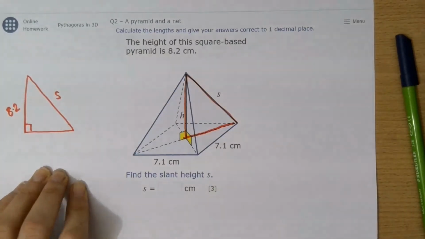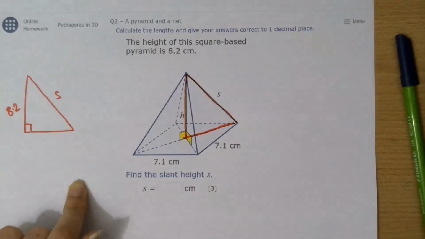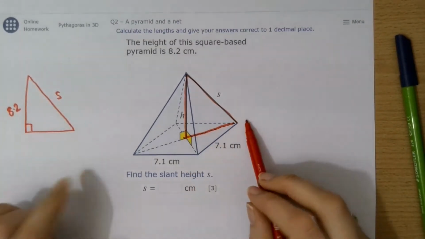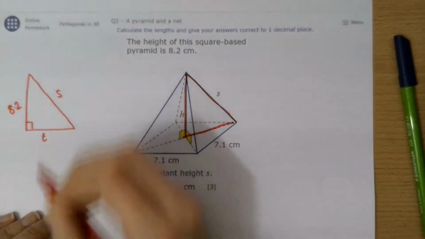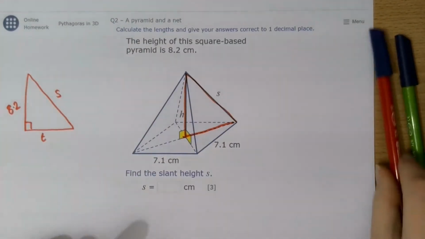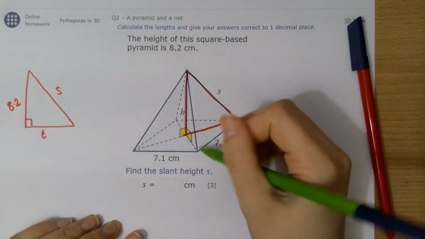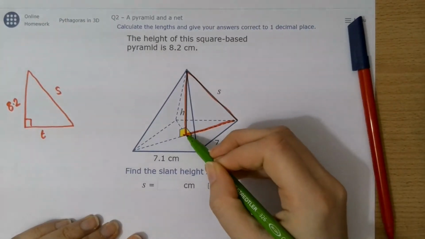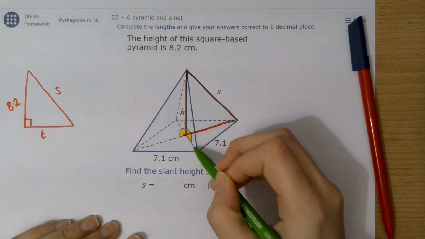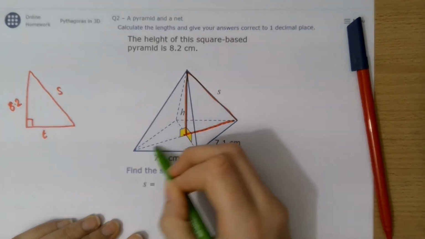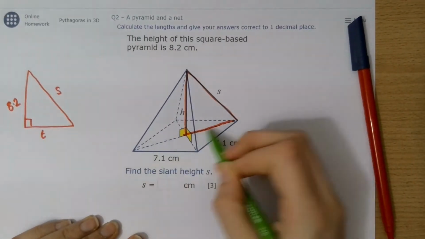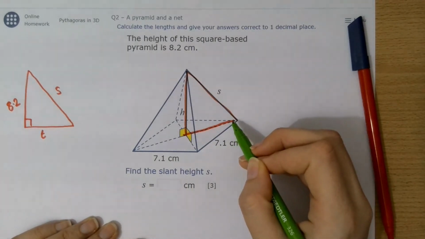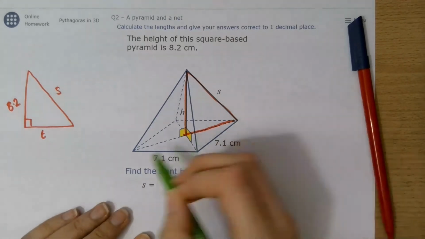Remember, this is S, not 5. My 5s do look a lot like S's. And now we need to find the base, which I'm going to call T, because why not? So T is also part of a couple of right angled triangles. We could use this right angled triangle here, or this one here, and then half the hypotenuse, and that's what I'm going to do.